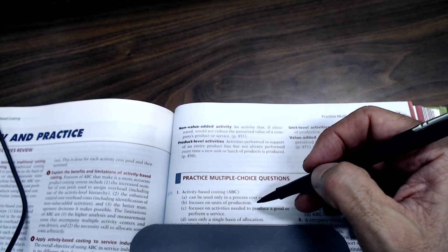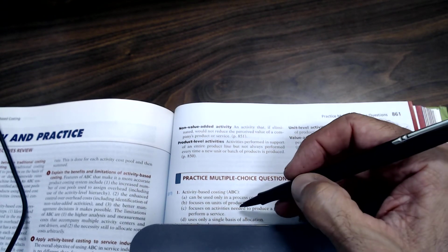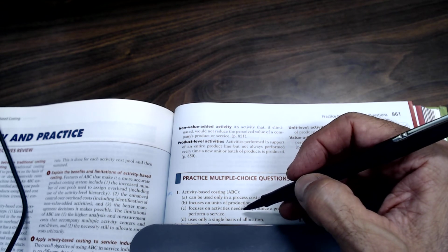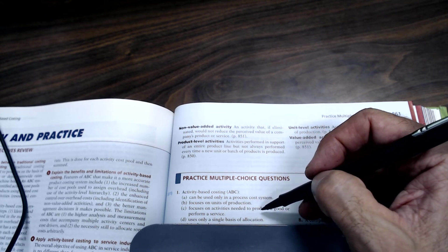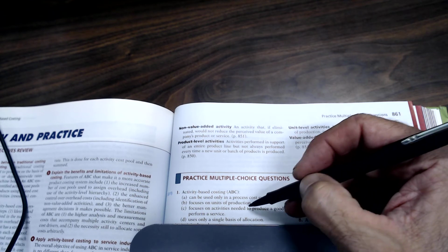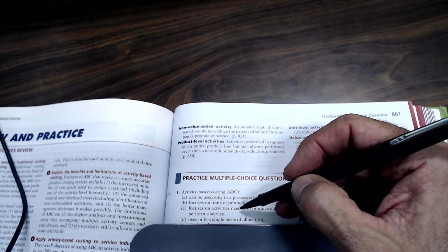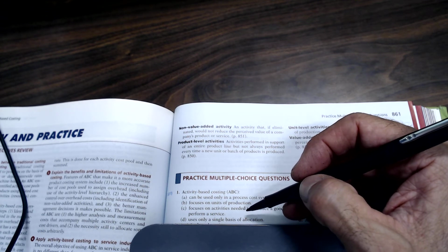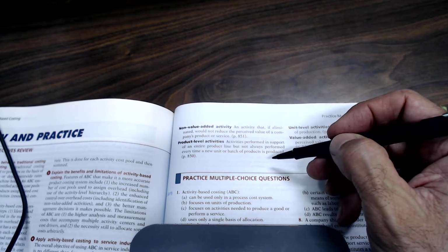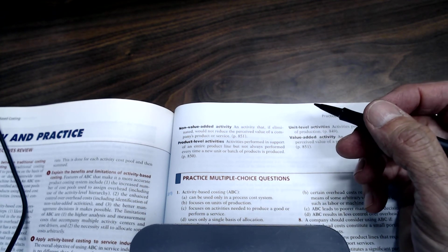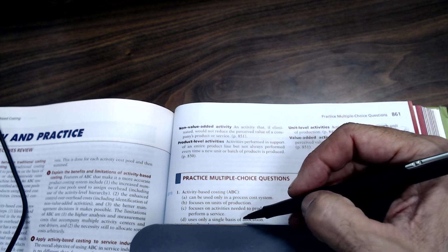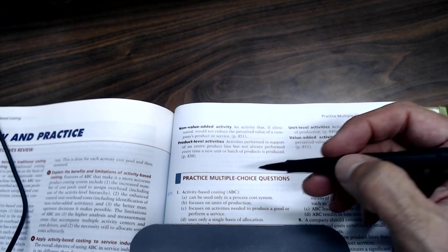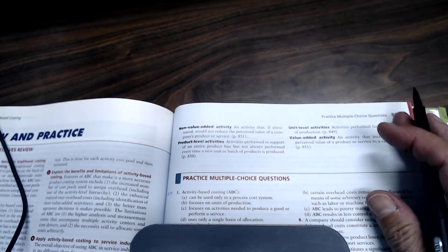C, focuses on activities needed to produce a good or perform a service. That's exactly what it does. What activities are actually needed to produce this good or to provide a service? And whatever activities there are, we're going to charge it factory overhead accordingly. If it does not need a particular activity, it doesn't get charged any of that activity. Finally, D, uses a single basis of allocation. Nope, uses multiple bases, one for each activity.